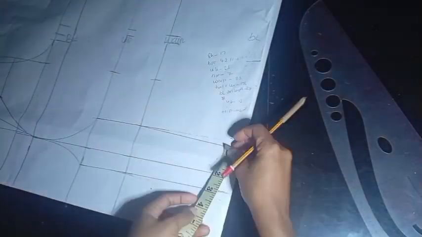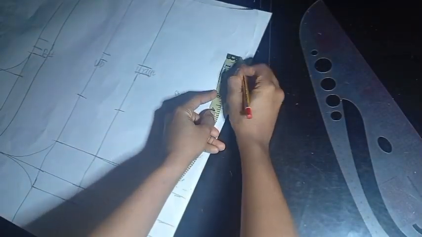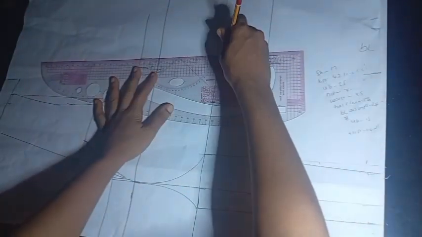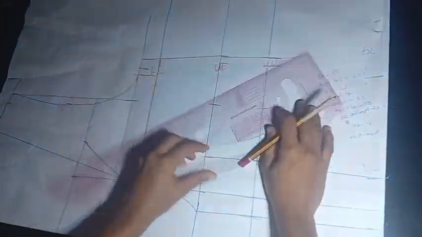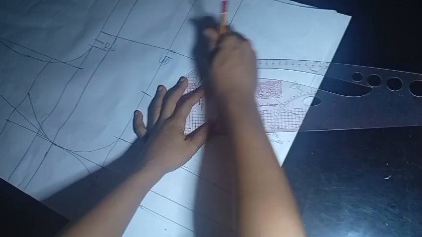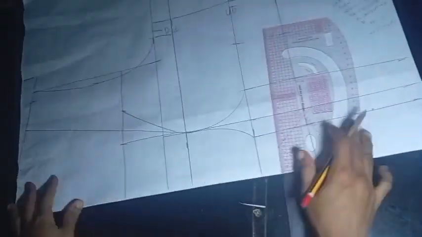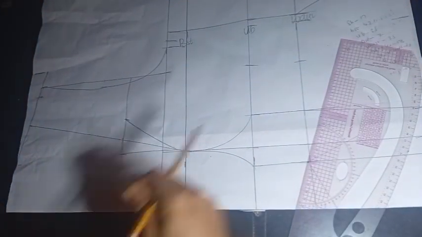The next step is to go ahead to connect. So for this pattern also, you're going to replace the dart here and add your sewing allowance, then connect your pattern starting from the upper part to the lower part of this dress. Now when you're cutting this pattern, you want to cut it on fold. You want to cut your pattern on fold.